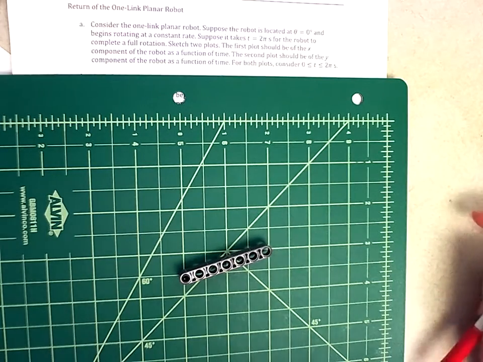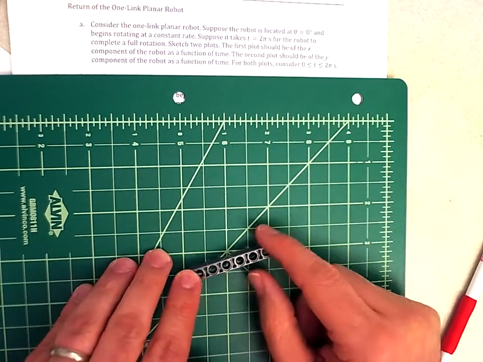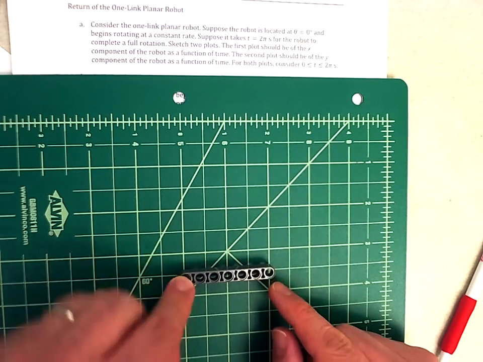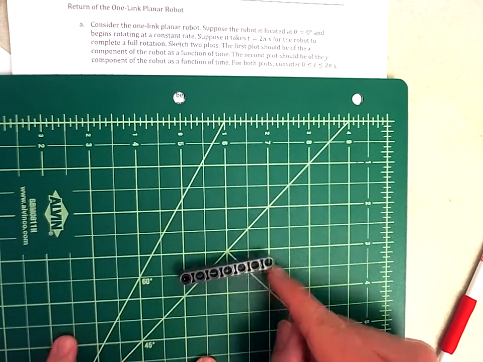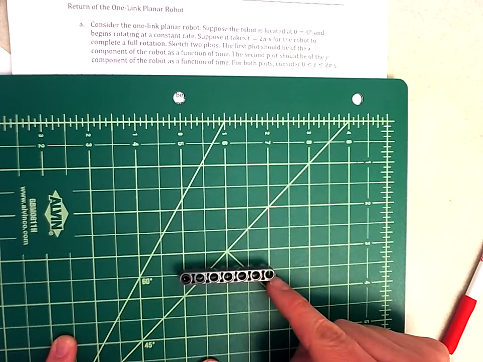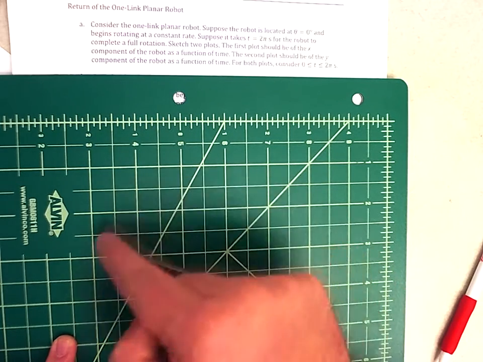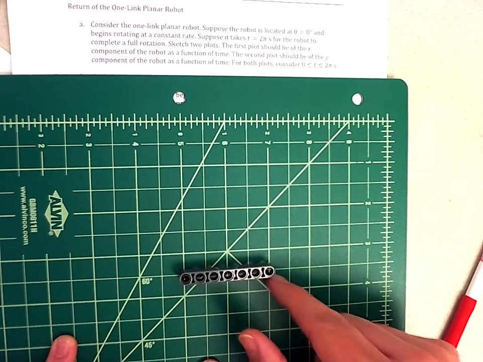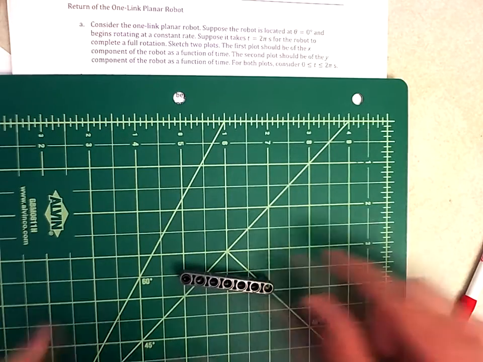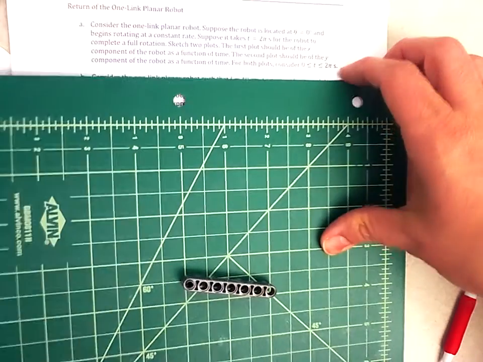We don't have something that relates it to time, but if we say that it takes 2 pi seconds to get all the way around, and our angle is changing 2 pi radians, then I know for every second I'm moving 1 radian, which really helps me simplify my graph. So that's where we want to start with this.